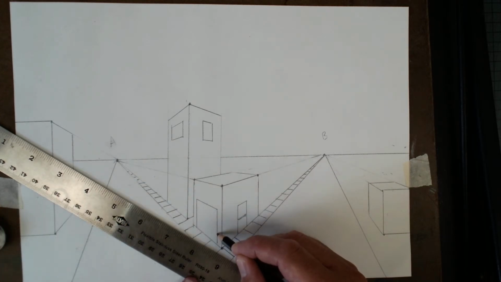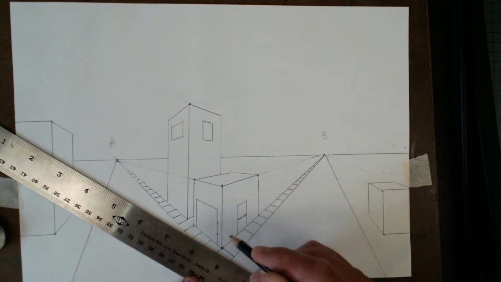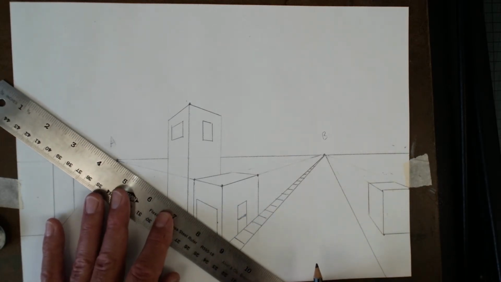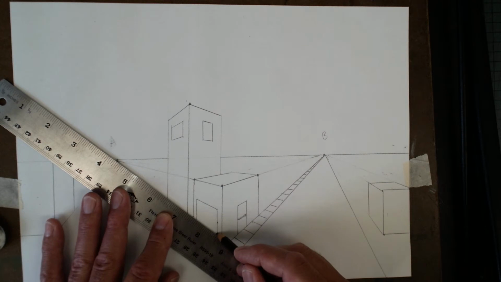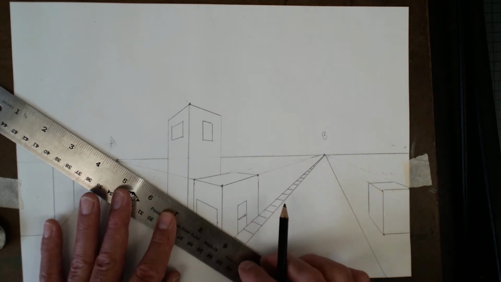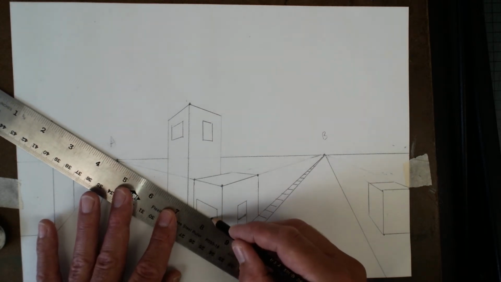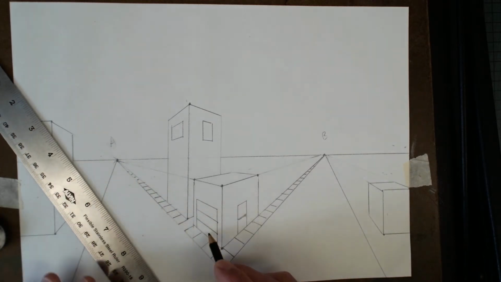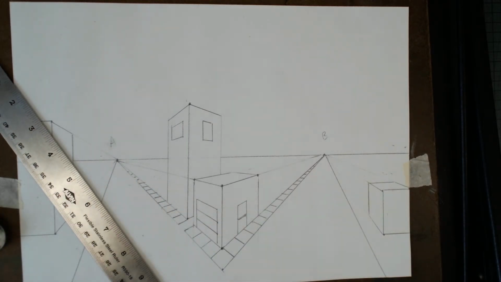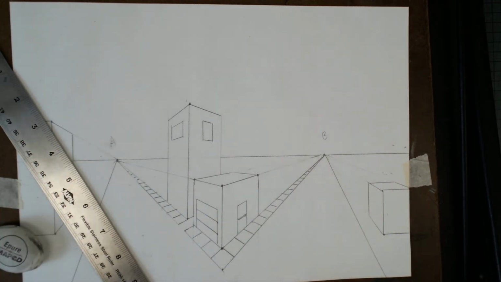This is kind of fun to do. Watch me do this. I'm going to put a mark here, a mark here. I kind of evened out some dots here. All right? And by doing so, go ahead, line up those dots to vanishing point A. And it looks like I got panels for my garage door right there. Huh, very cool. All right, so that's adding windows and doors.